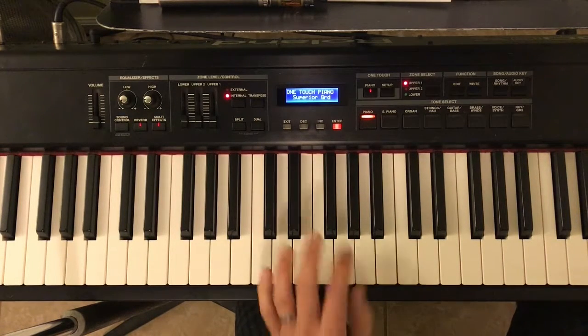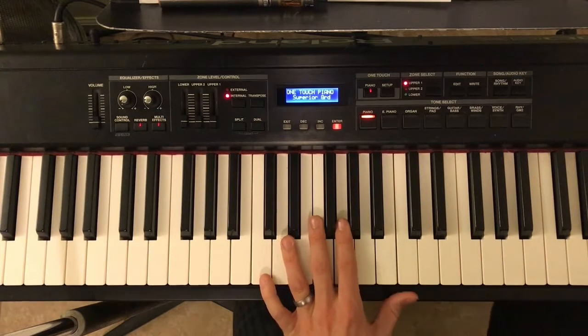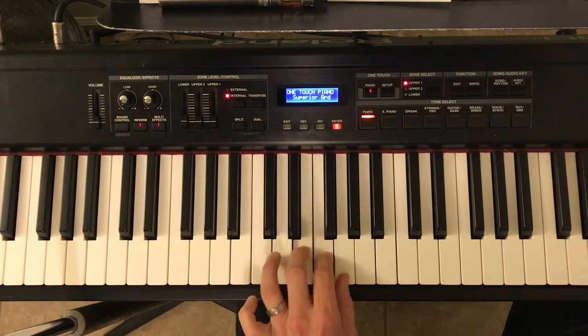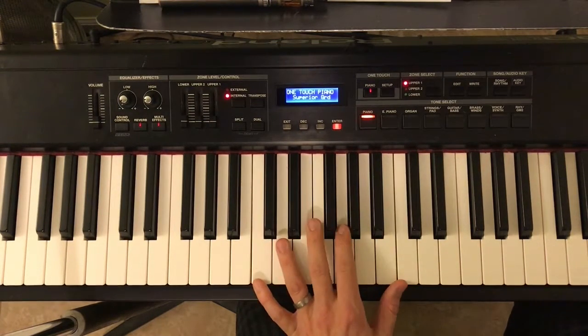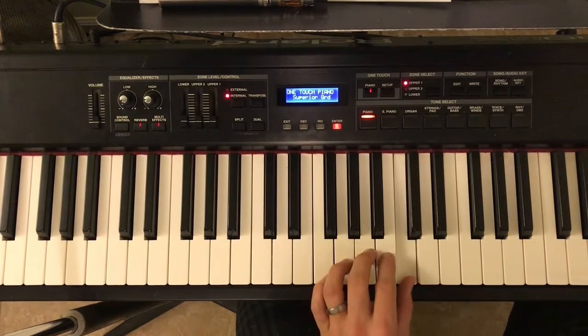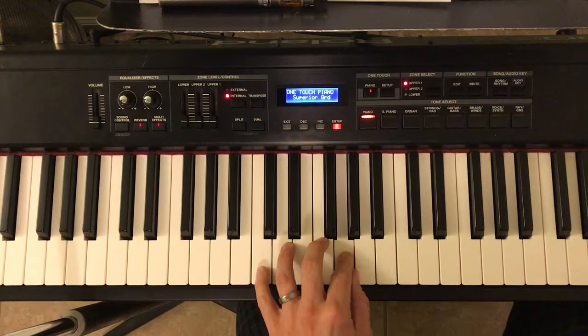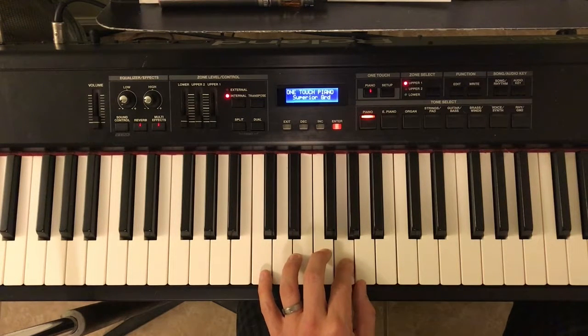So if I were to play a song like Somewhere Over the Rainbow in the key of C, I'm going to use the C major scale. Let's play Somewhere Over the Rainbow. All right, so you saw all white keys there, right? It was all white keys.